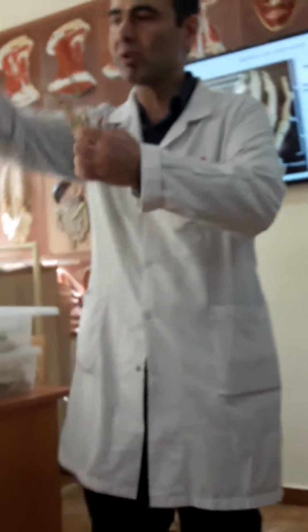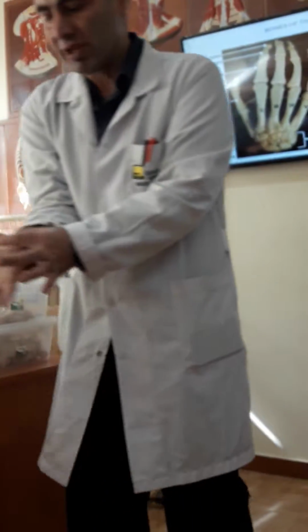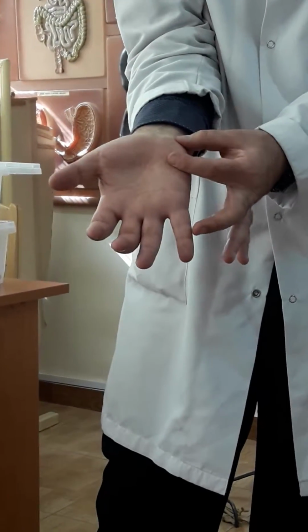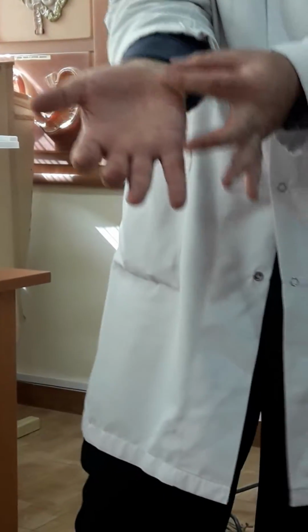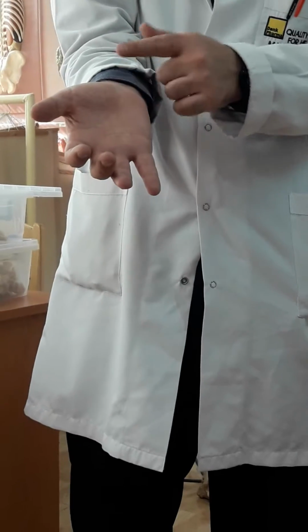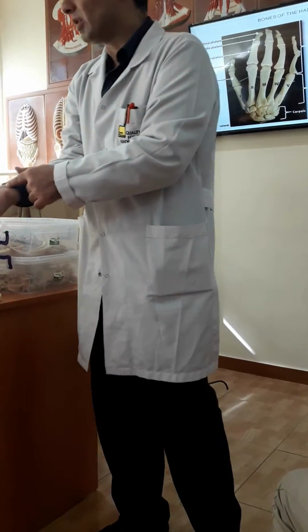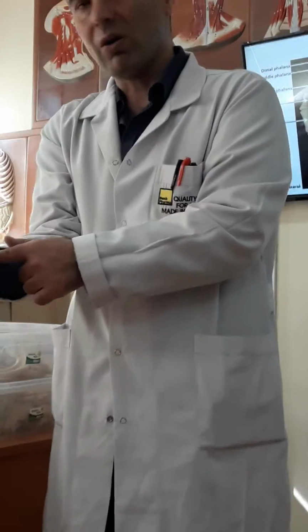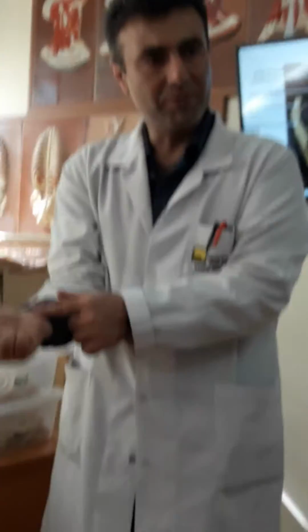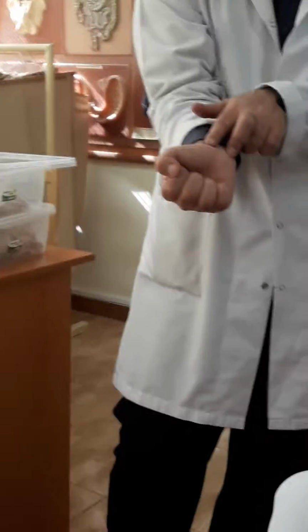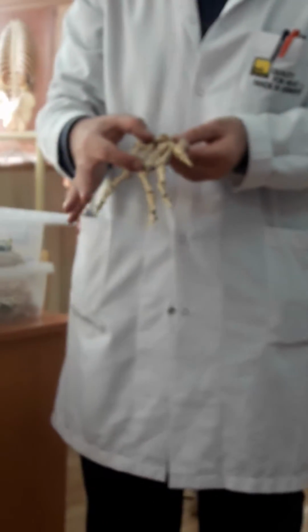Let's say this is the radiocarpalis. In my hand region, it is located between 2 of my fingers here. This is the carpal region. Carpal bones form the articulation with the distal epiphysis of the ulnar and radial bones. That's why our wrist joint will be between carpal bones and the 2 bones of the forearm, the radial one and the ulnar one.